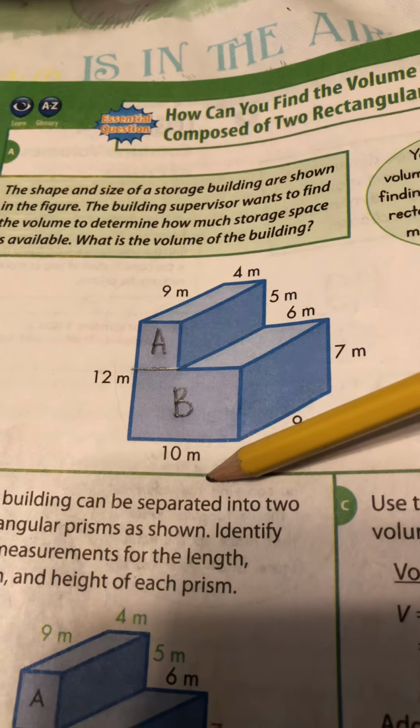So they said that the building can be separated into two rectangular prisms as shown. Identify the measurements for length, width, and height of each prism. Let's look at building A.